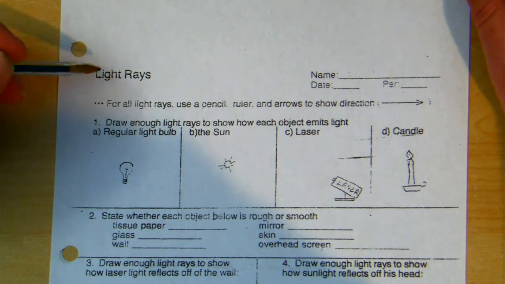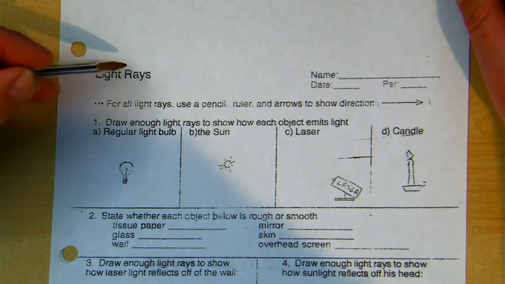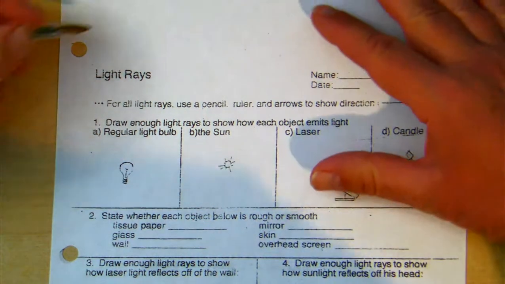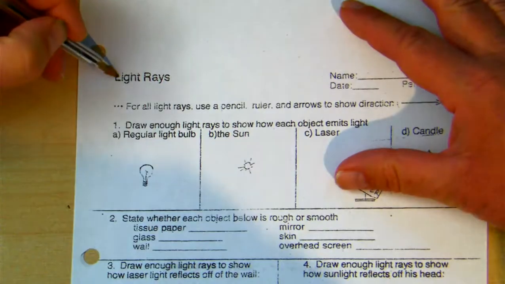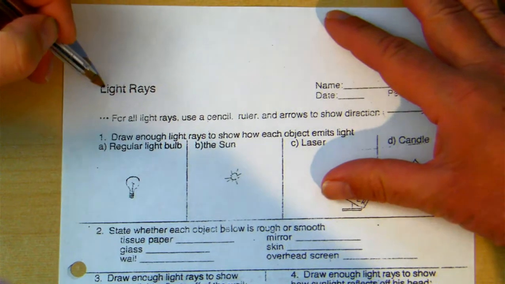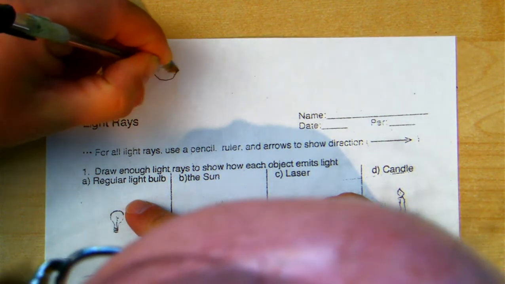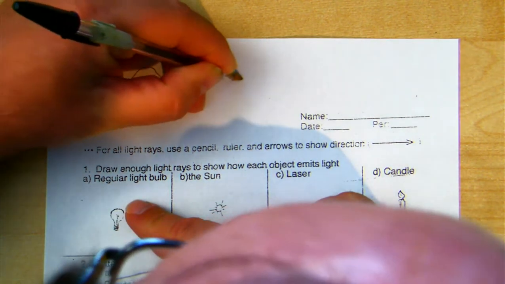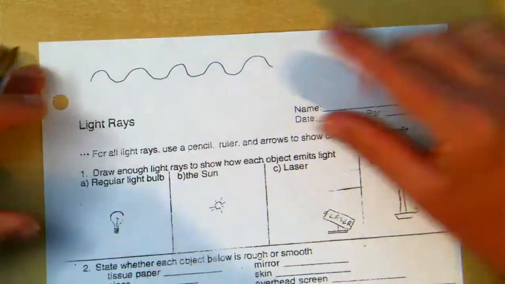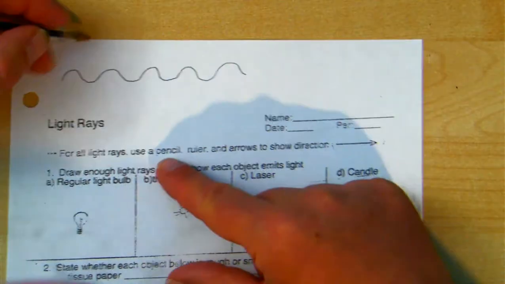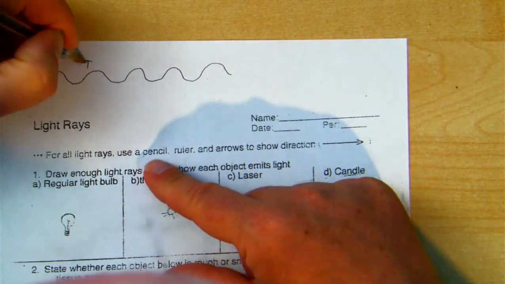Okay, so what is a ray? Light is a form of electromagnetic radiation, and it's a transverse wave. So if I were to represent a transverse wave, not that I can draw it very well, I should draw something that looks like a sine wave.